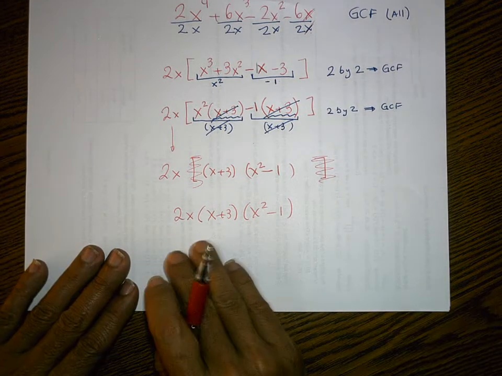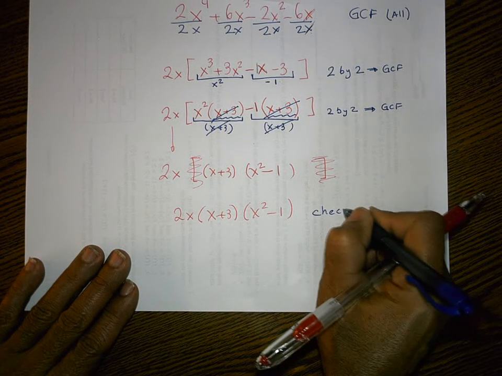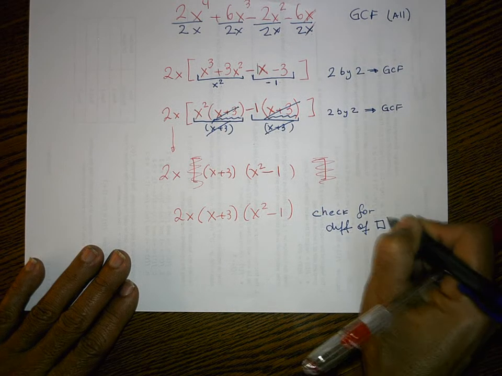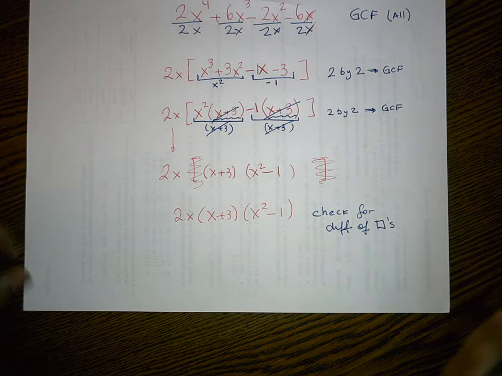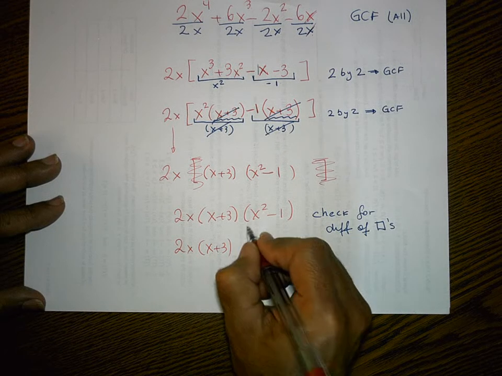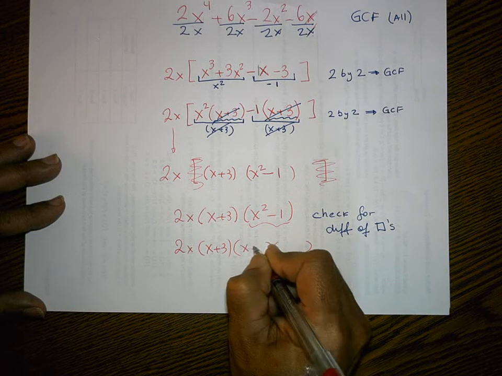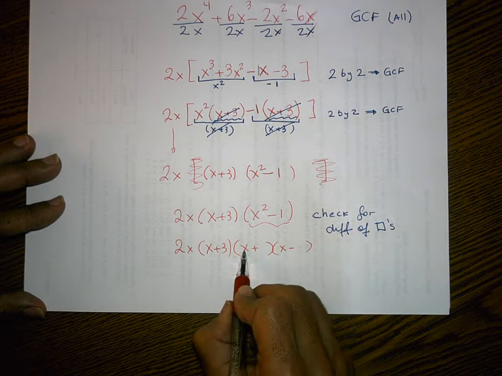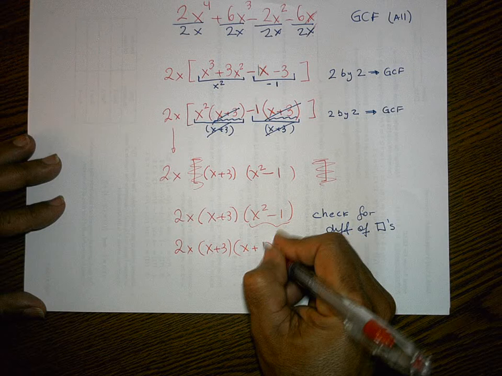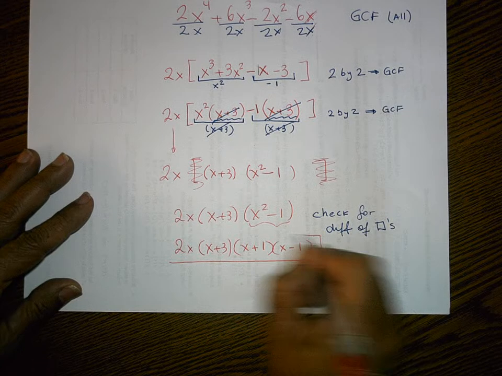Whenever you have binomials, check for difference of squares. Always check, okay? So there's my original GCF, the quantity x plus 3, and there is our difference of squares. We have x plus and x minus. X times x is our x squared. We put plus or minus, and to get a 1, the factors are 1. So x plus 1, x minus 1. And there you go. We factor completely, okay?